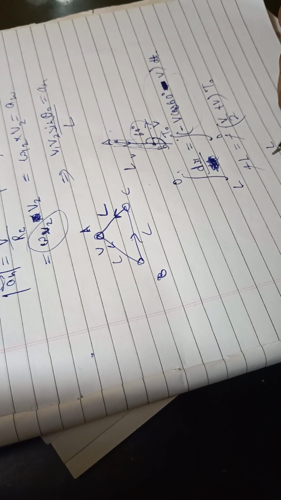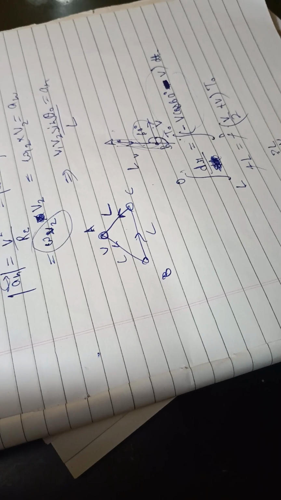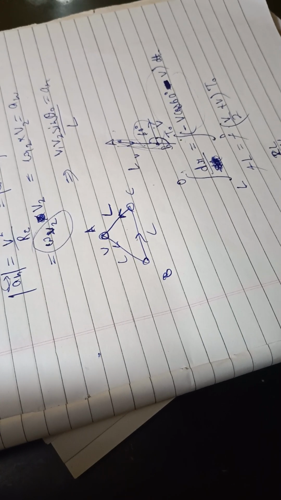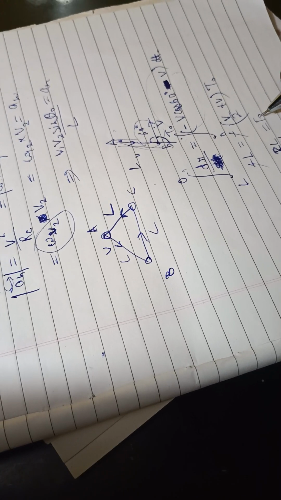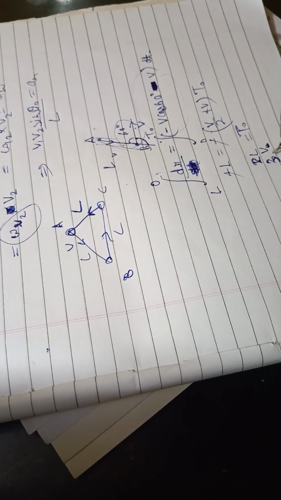We get L by v, so t naught is 2L by 3v, where t naught is the time taken. So t naught equals 2L by 3v.